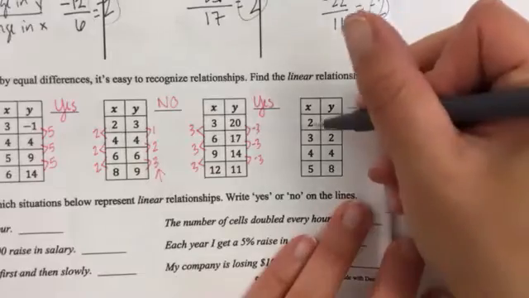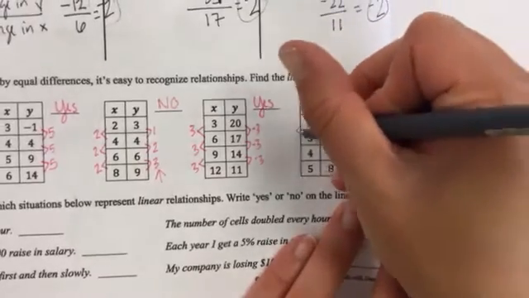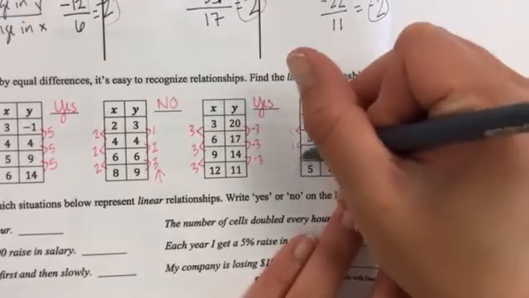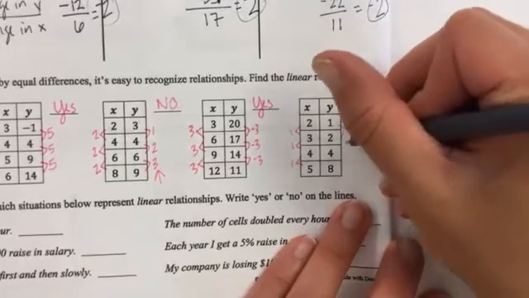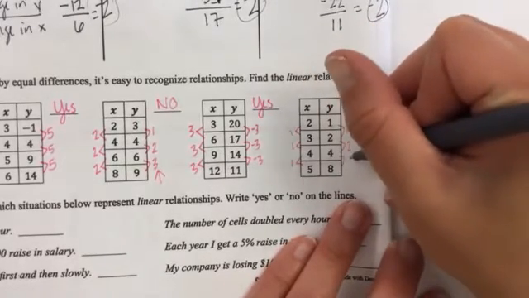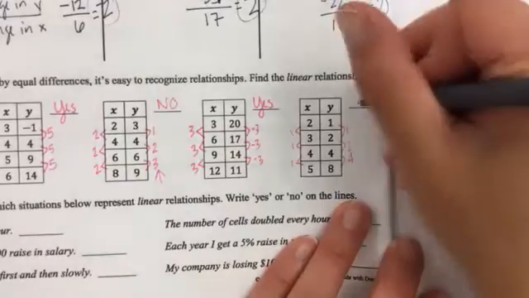The last one here, 2 to 3, 1, 3 to 4, 1, 4 to 5, 1. Then 1 to 2, 2 to 4, 4 to 8. Is that consistent? No.